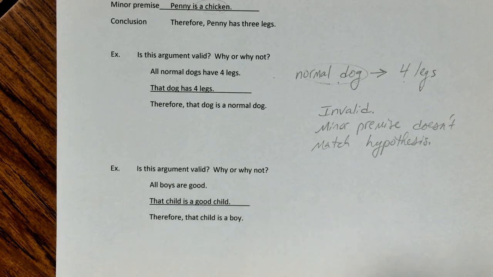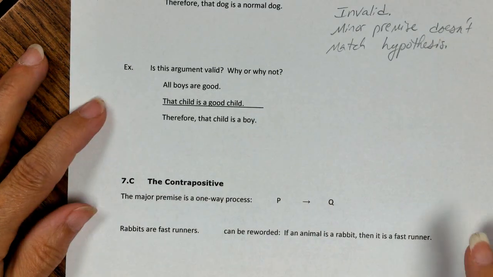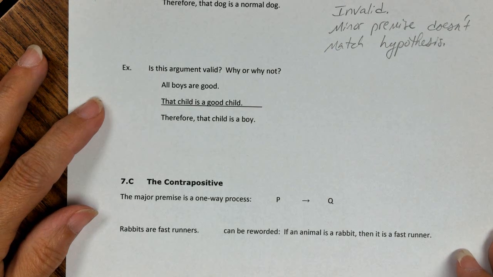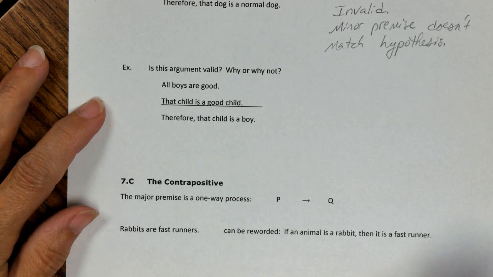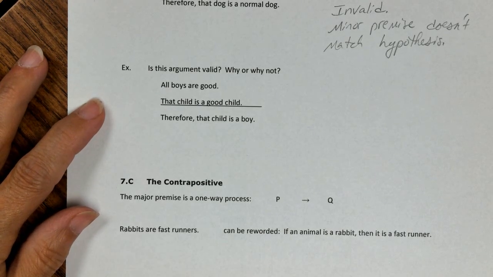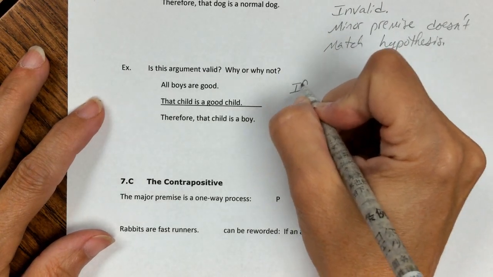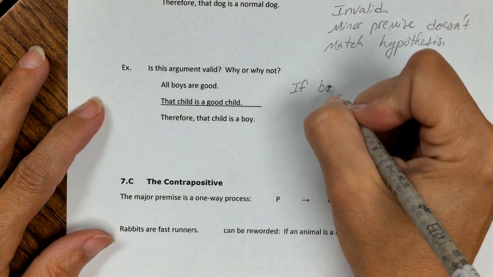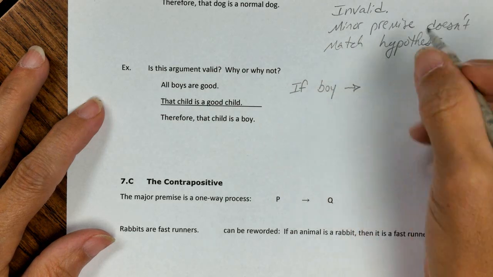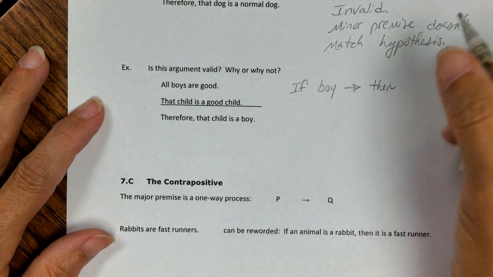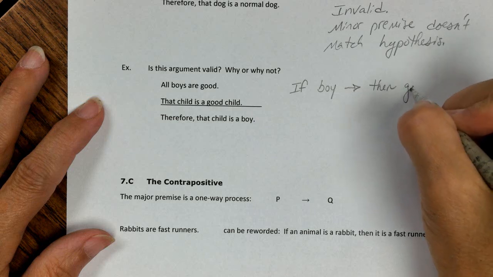Okay, next one. All boys are good. That child is a good child. Therefore, that child is a boy. Valid or invalid, whether you agree with the major premise or not. Make it an if-then. All boys are good, so if someone's a boy, then they must be good, right? If boy, then good.